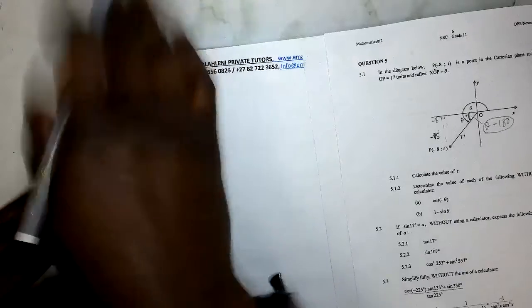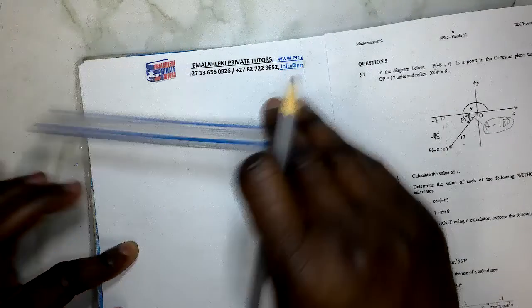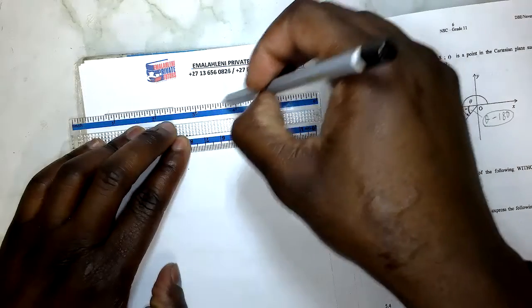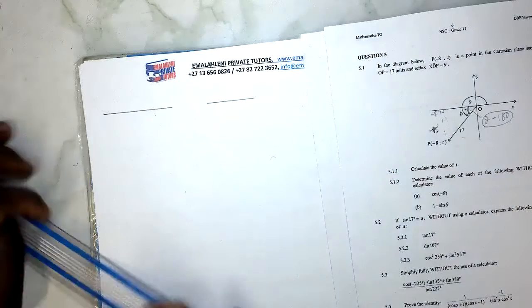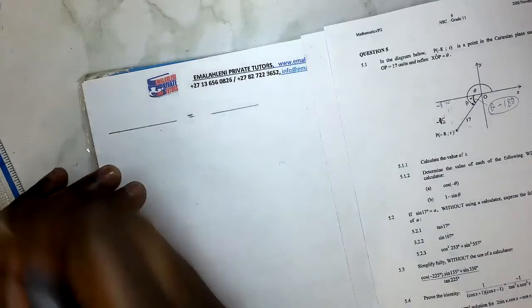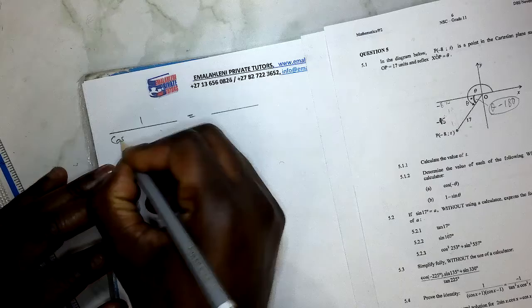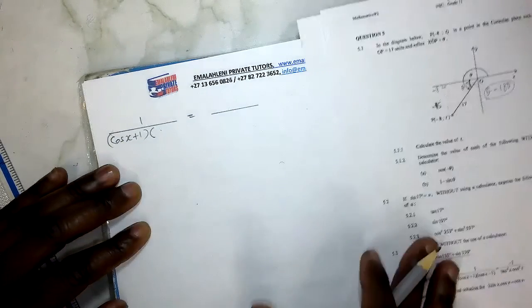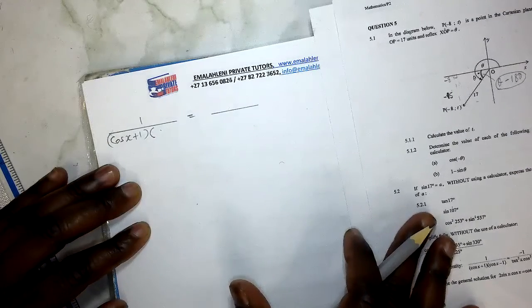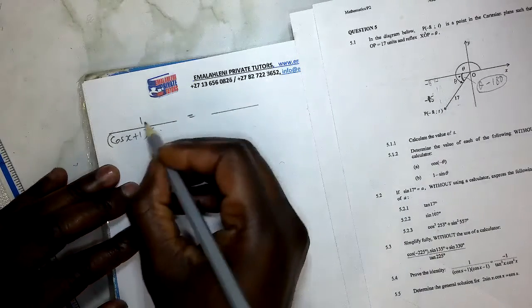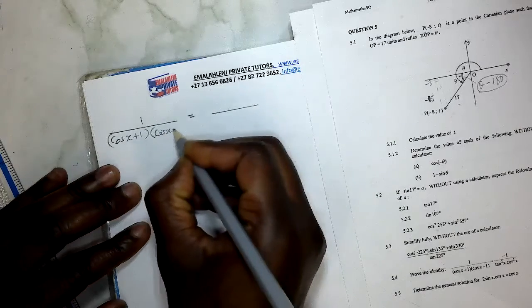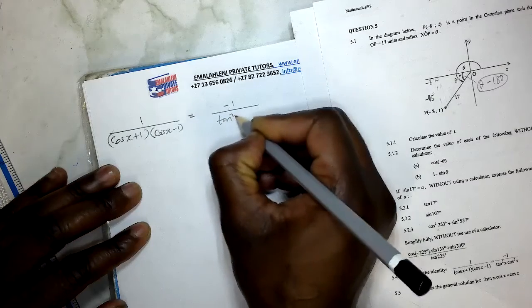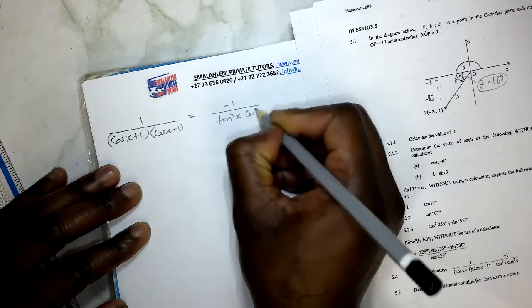Proving identities, we are told to prove that, let's see here, we want to prove that 1 over cos x plus 1, okay, in bracket cos x minus 1, is going to be minus 1 tan squared x times cos squared x.